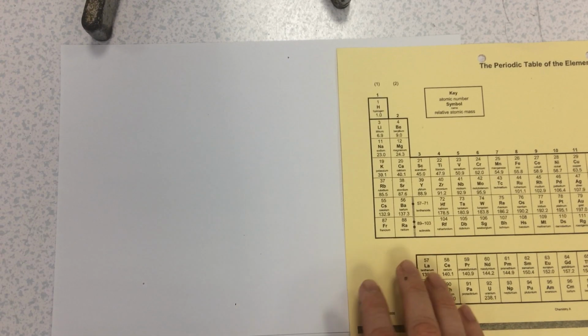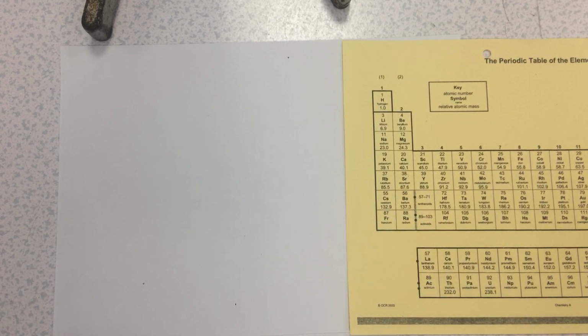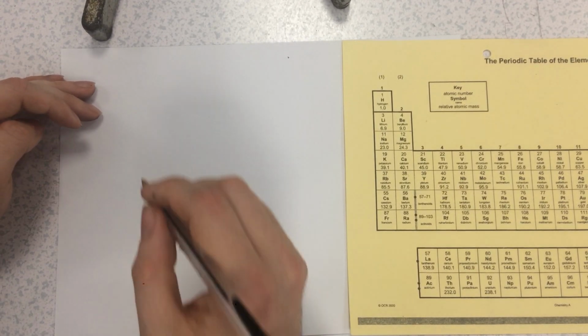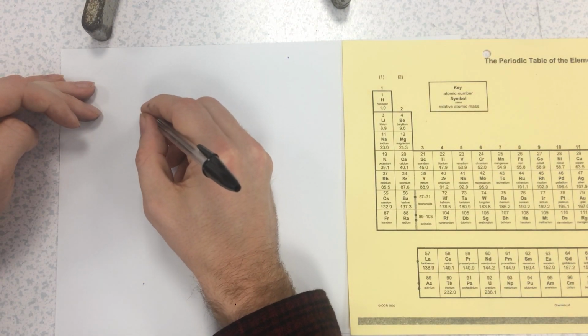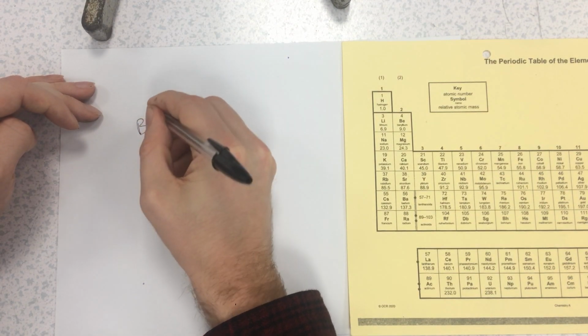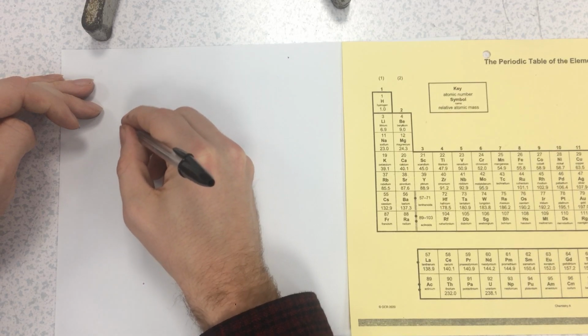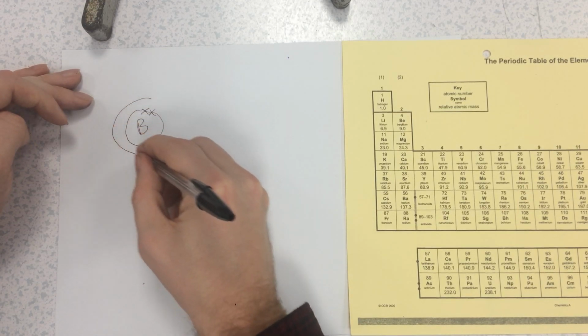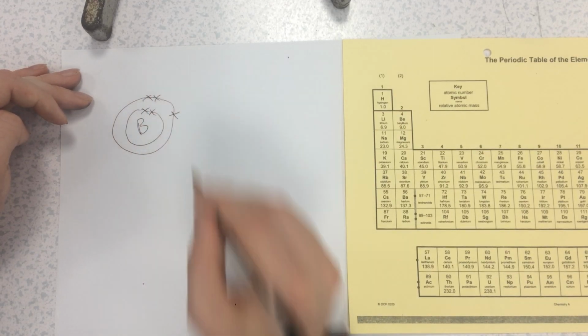Finally, we've got this thing called electron shielding. So electron shielding is the number of electrons in an inner shell. So let's look at some examples. Let's say I've got boron and carbon. So here's boron. Boron has 5 electrons, so 2 in the inner shell and then 3 in the outer.